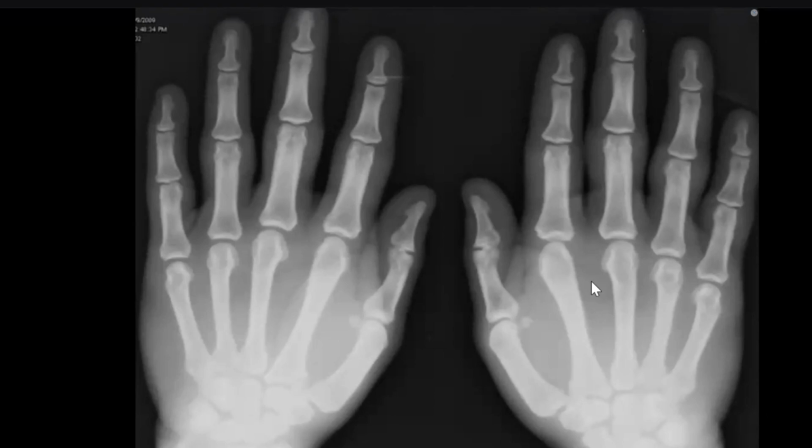This patient has bilateral hand pain. Sir, I'm provided with an AP view of both hands. Age of the patient? He is an adult patient. Okay, sir, in this I can appreciate a mild raised density of the bones.